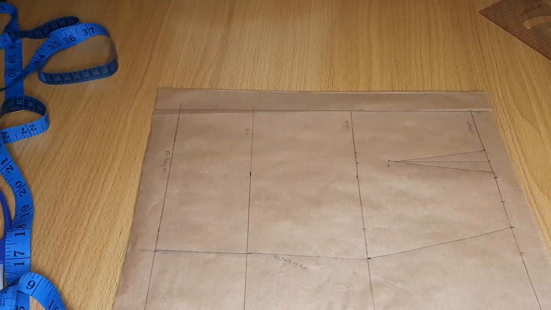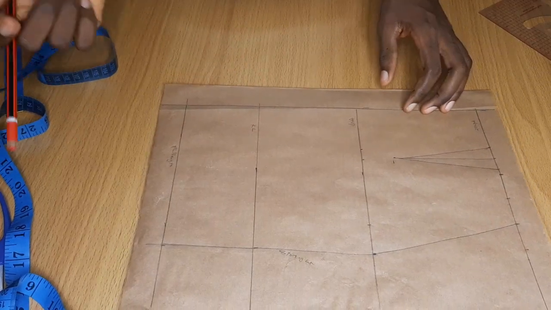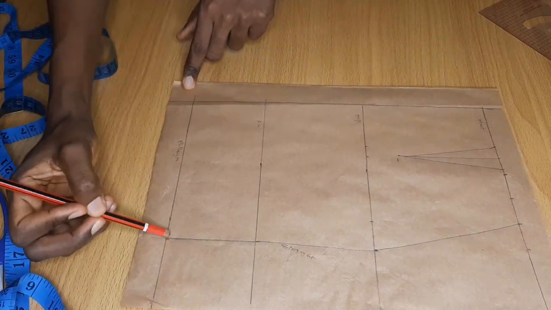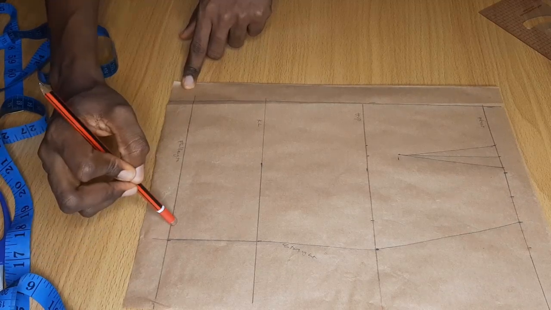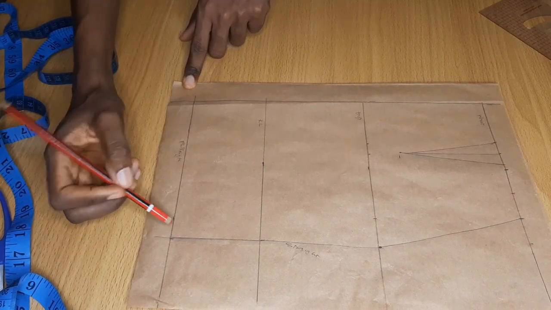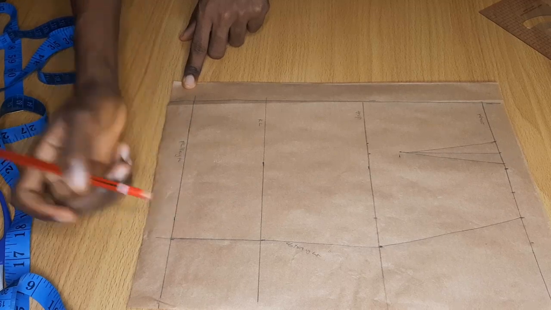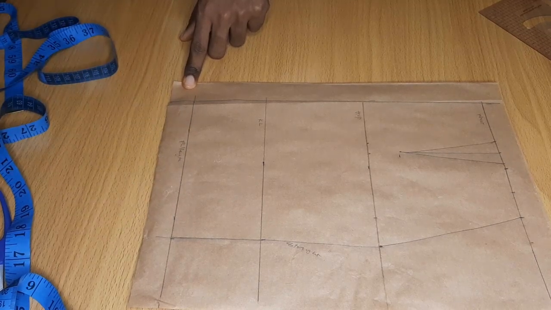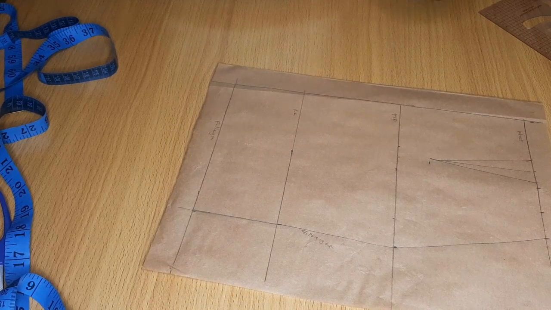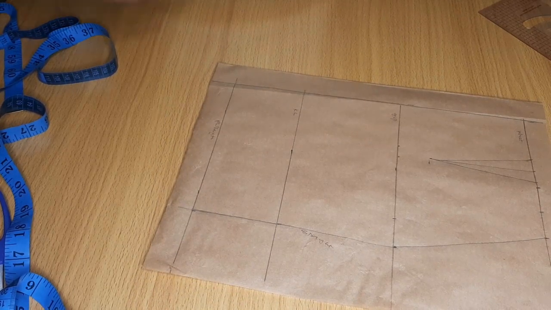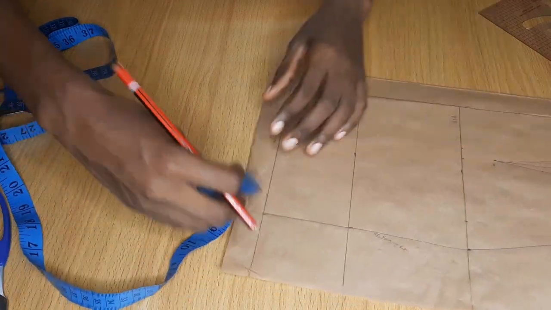Now let's draft for a pencil skirt. For a pencil skirt, all I need to do is adjust the full length. I'm going to go in by 1 or 1.5, it depends on how pencil you would like it. So that's the difference between the pencil skirt and a straight skirt. So just come here.